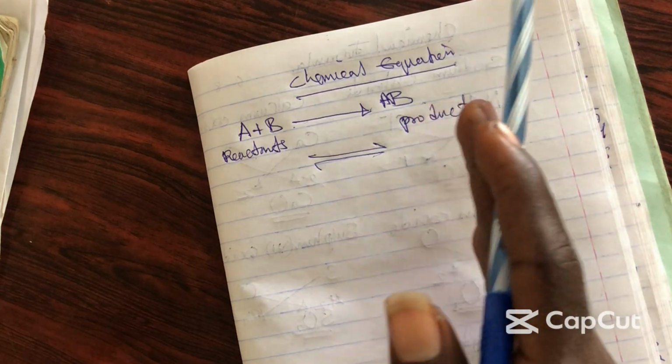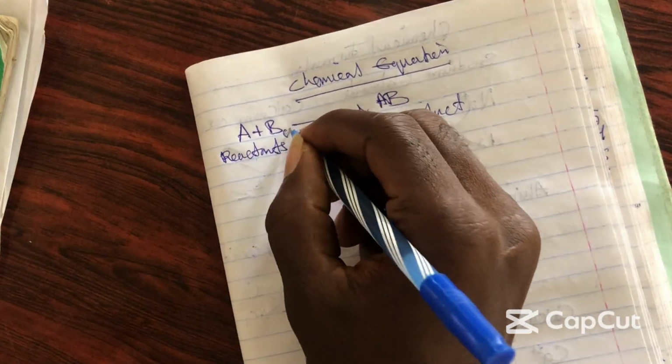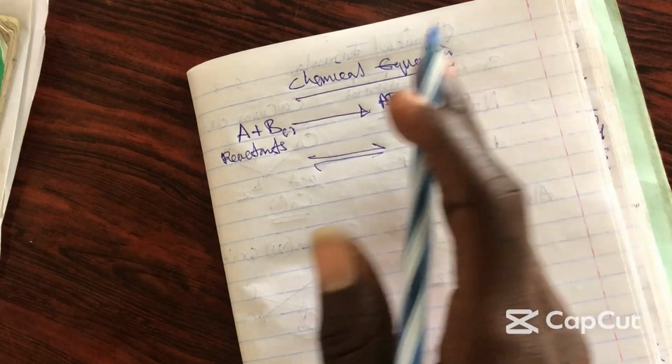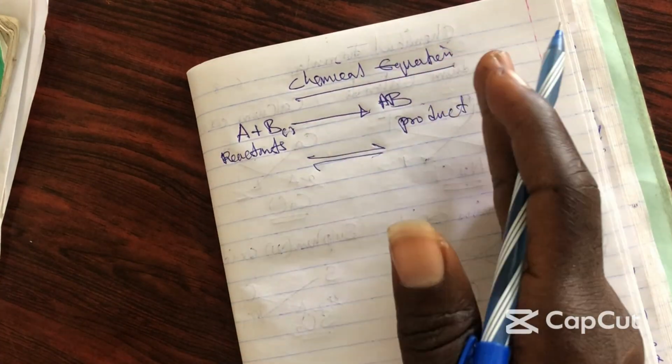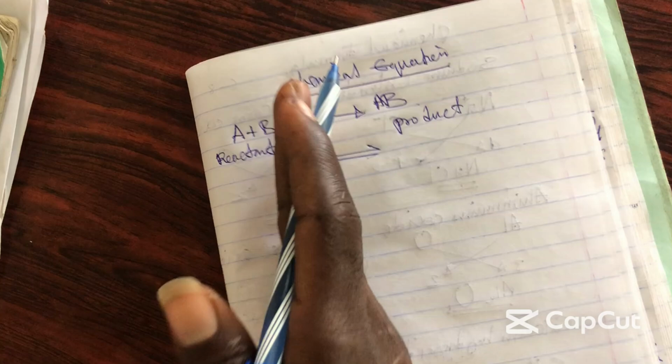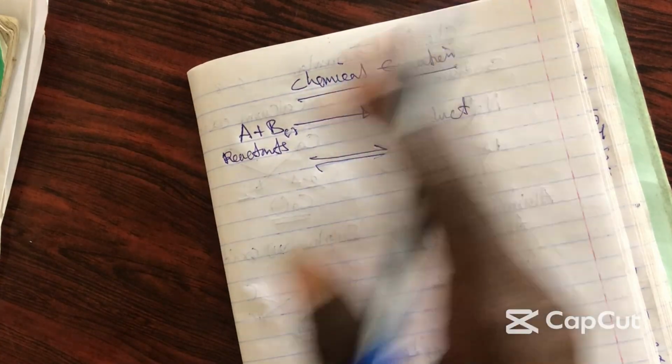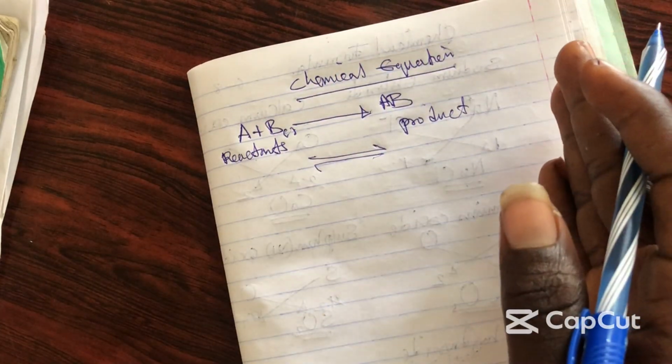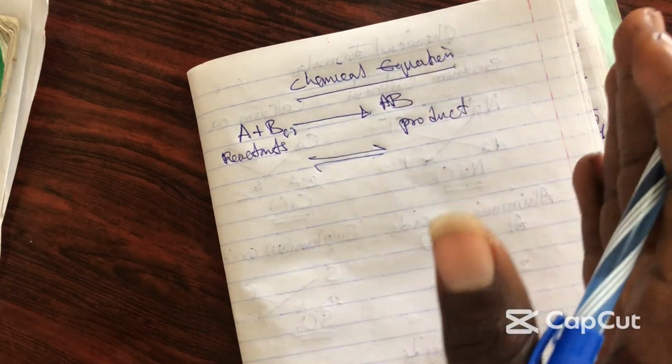So they are very, very important, and they are mostly written in bracket form. It's very important that if you are writing any equation, you indicate whether this is a gas, solid, liquid, or aqueous. So let's take an example here now.